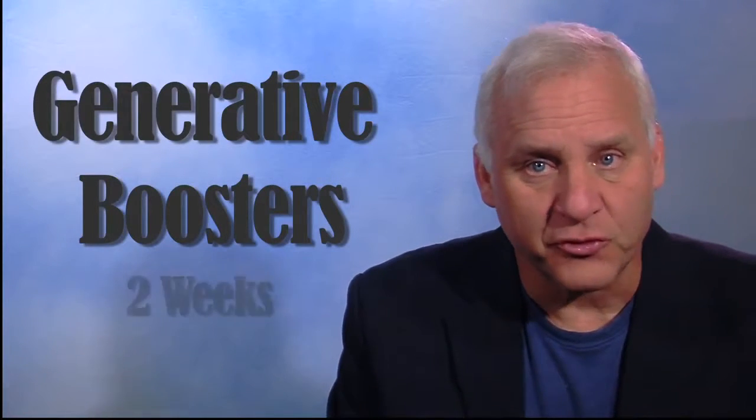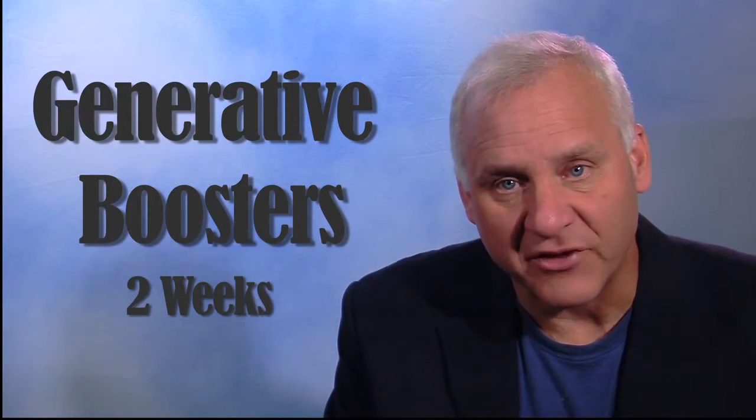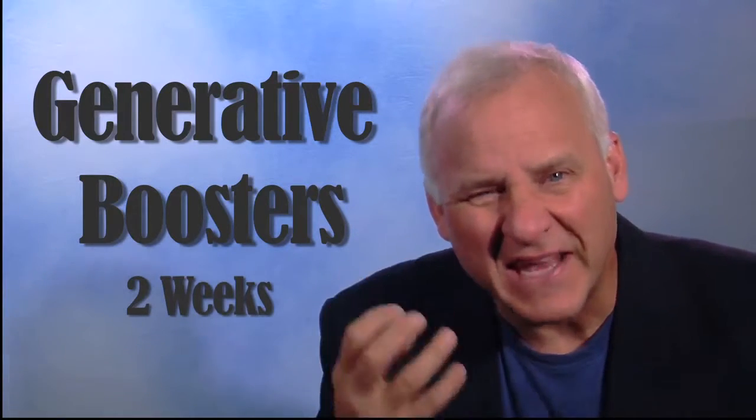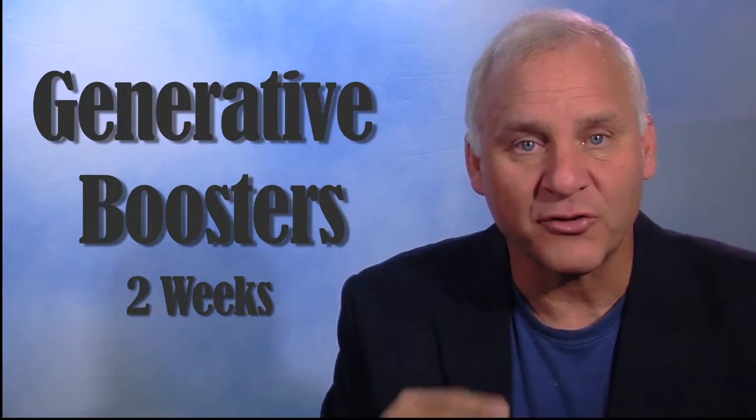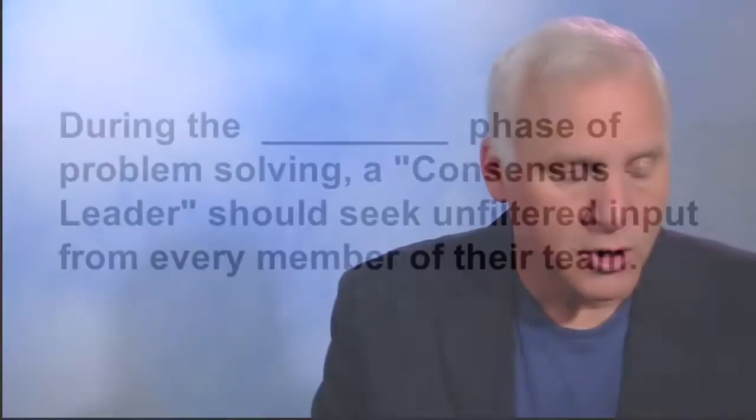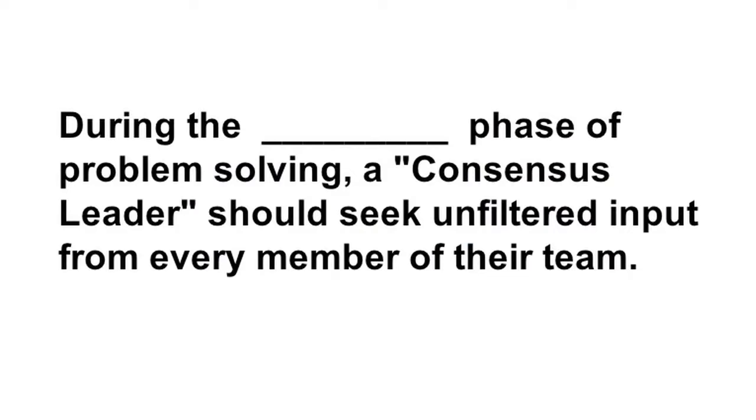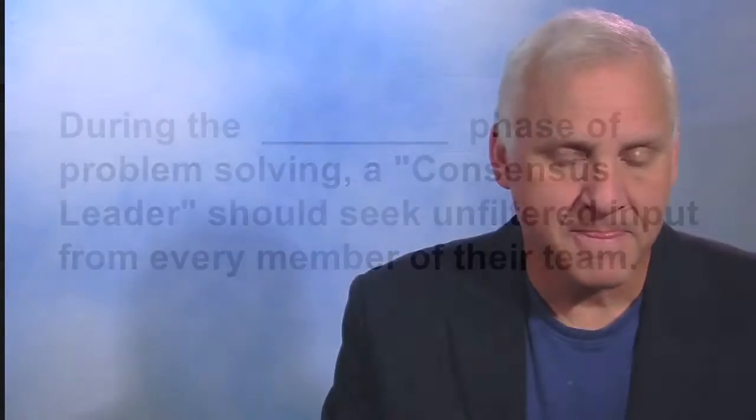All right. After 2 weeks, you proceed to the second set of boosters, which are called generative boosters. In a generative booster, the learner does not just recognize the right answer from a list. Instead, they have to think about a topic and then create an answer out of their head. Now, here's a really good generative question. During the blank phase of problem solving, a consensus leader should seek unfiltered input from every member of their team. Again, this is a really good question because the answer is not immediately obvious.